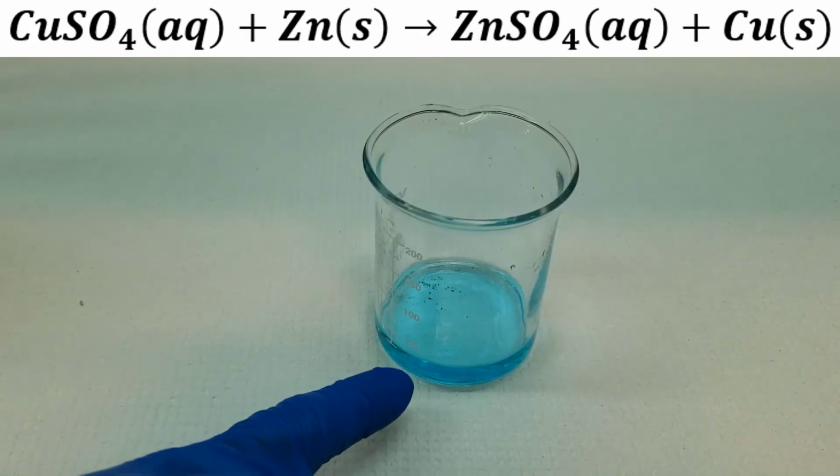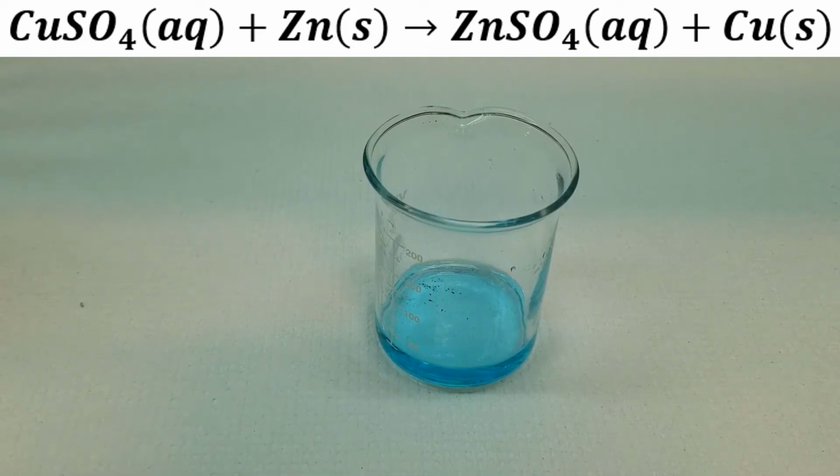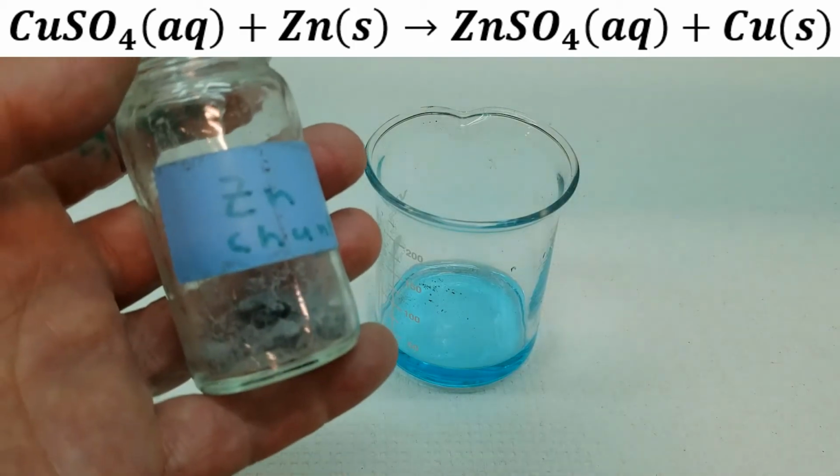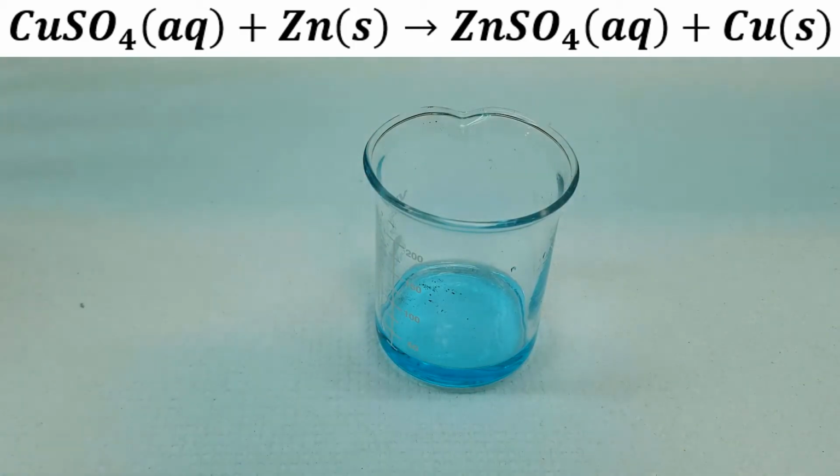Okay, here is our solution of copper 2 sulfate, and to get our copper metal back, this is the last of the 5 reactions. This is reaction number 5 in your book. We're going to add some pieces of zinc metal, nice big chunks of zinc. So we'll add a couple of those. You'll notice that they're bubbling and fizzing.